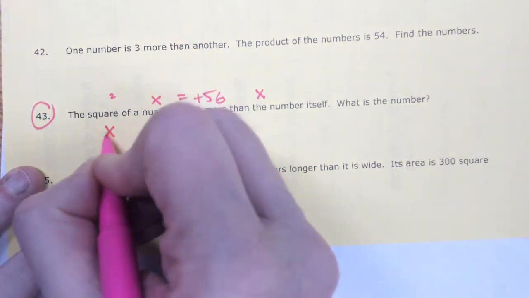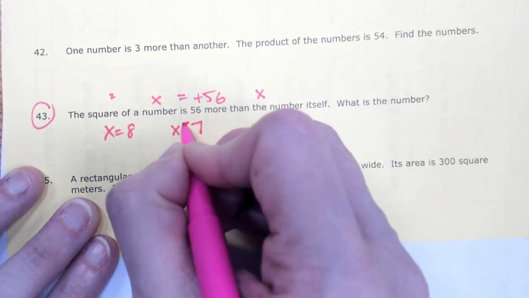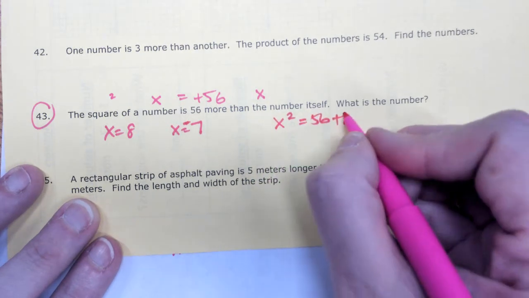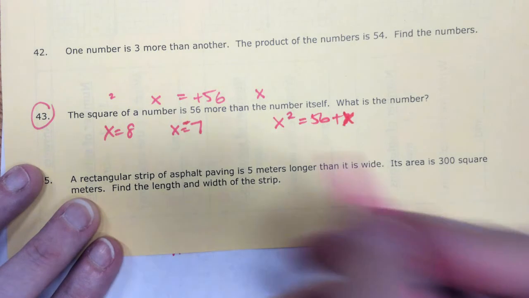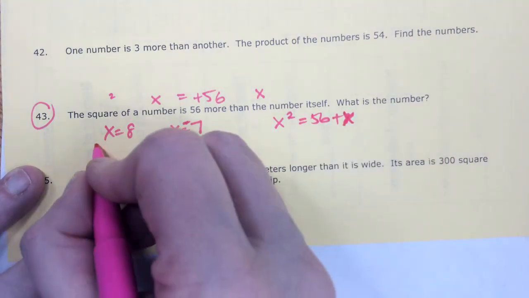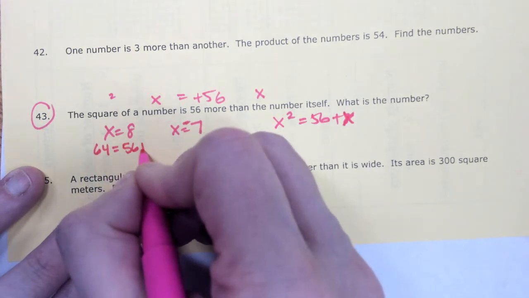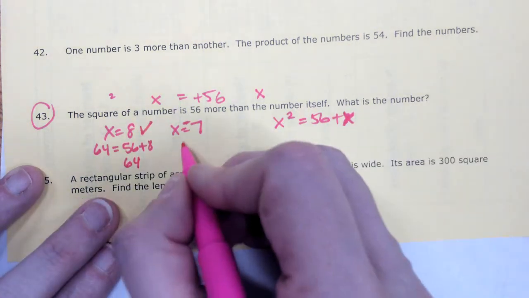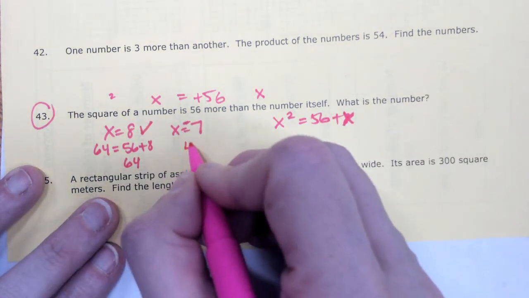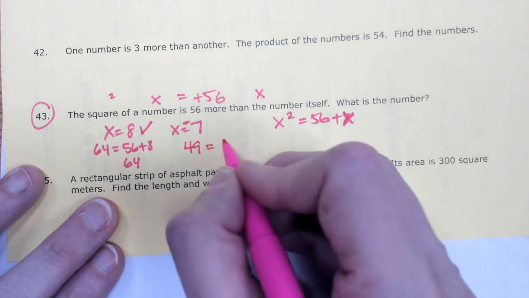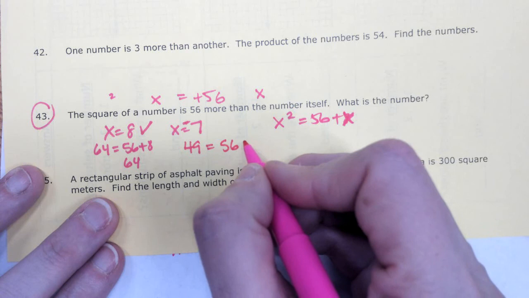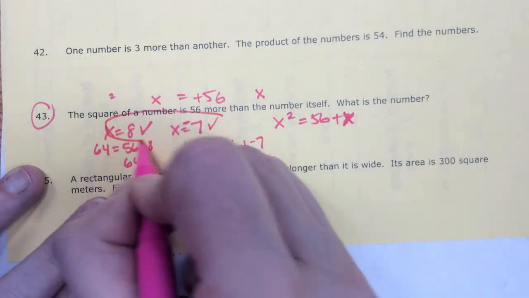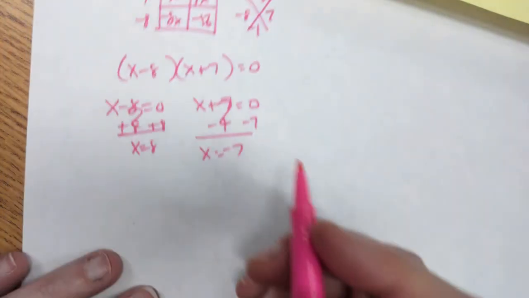So I got x equals 8 and x equals -7. Well, it's x squared equals 56 plus x. So let's say x squared is 64, so that would be 64 equals 56 plus 8. 56 plus 8 is 64, so that's true. x squared for this one will be 49, because -7 times -7 is 49, equals 56 plus -7. Well, 56 minus 7 is 49, and that's true also. So both of these answers are true, because they're numbers, and I'm just looking at numbers.